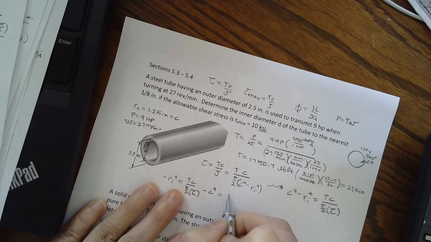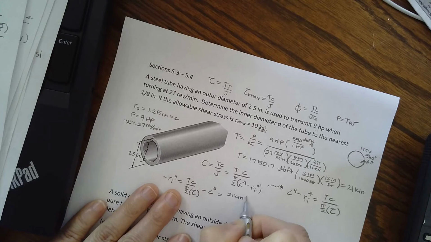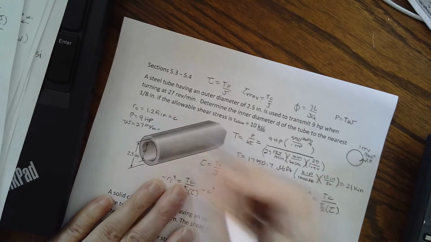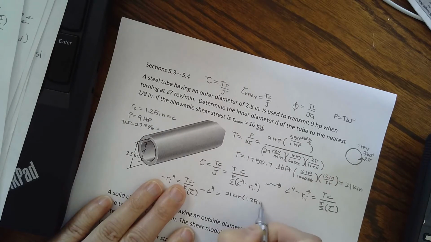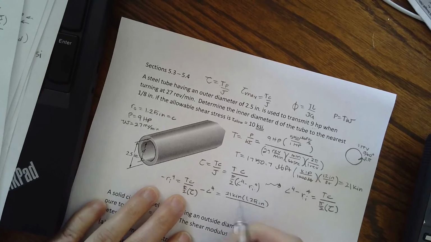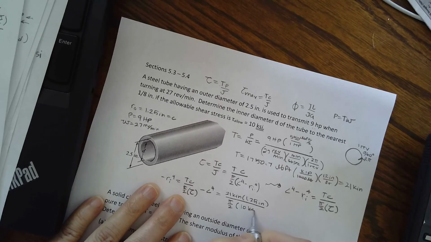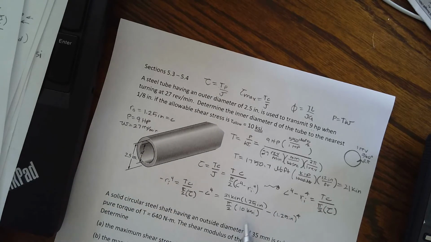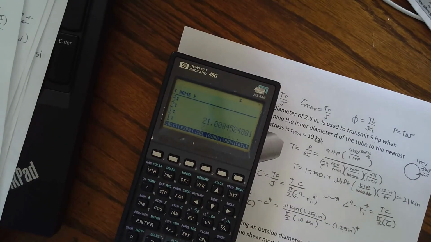So my torque was 21 kip inches. C is that outer radius, so 1.25 inches, divided by pi over 2, 10 KSI, that's kip per square inch, minus 1.25 inches to the fourth. So let's look at this. This is kip per square inch, so that's going to go on top, and then the kips go away. So this is inches to the fourth minus inches to the fourth. That makes sense.